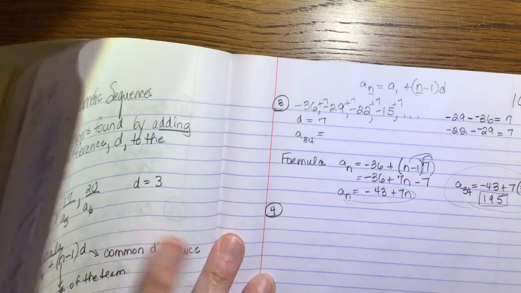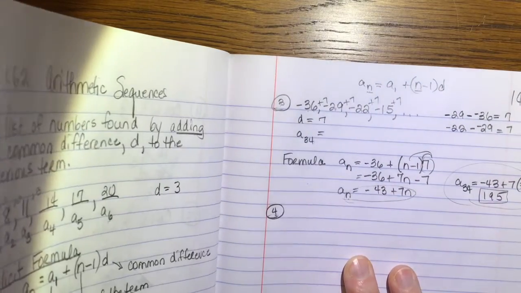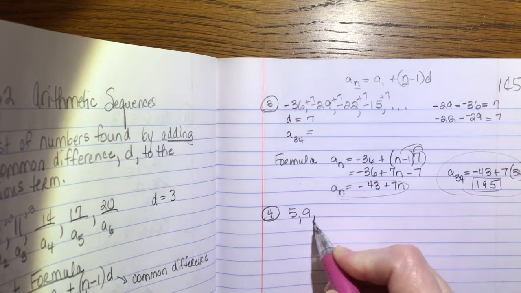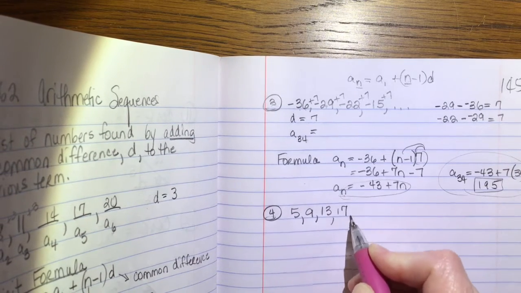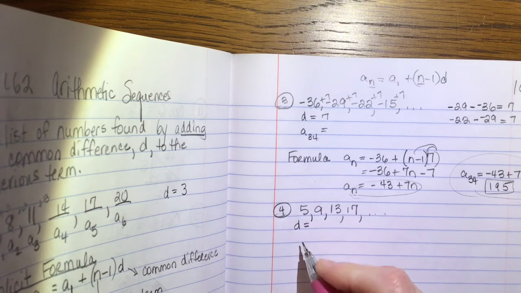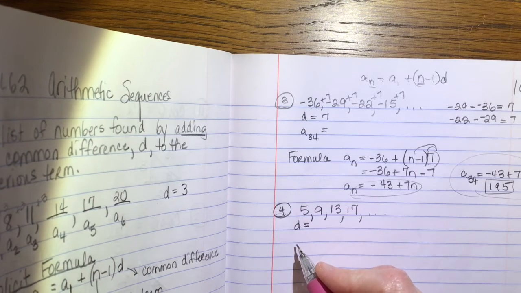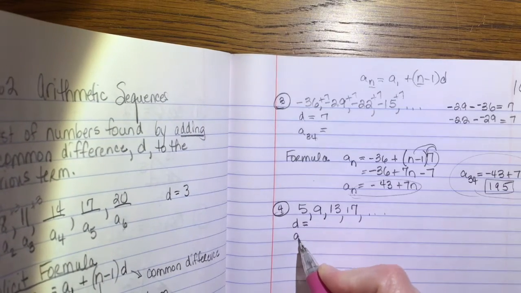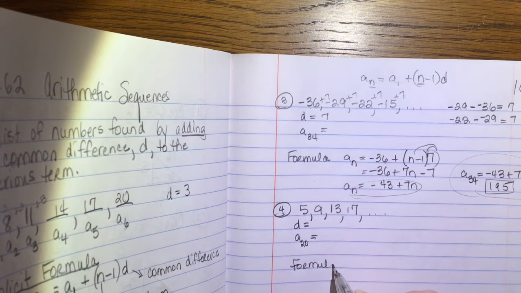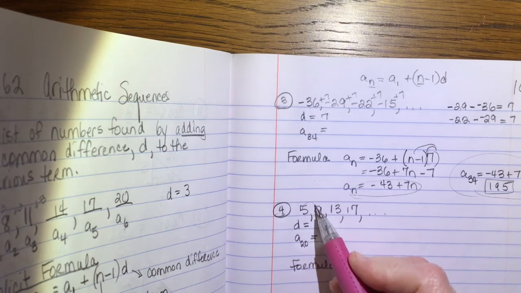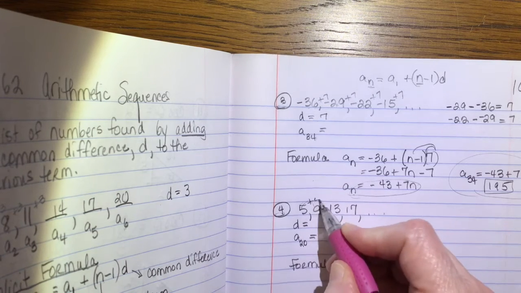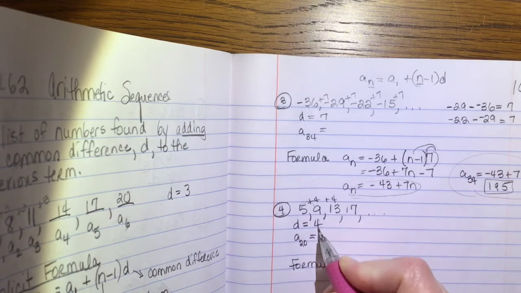Let's do one more. We're going to take the sequence 5, 9, 13, 17, dot, dot, dot. I need to know D. They're asking for a sub, looks like a sub 20. And then we'll find the formula. So, what am I doing to get from 5 to 9? 9 minus 5, 13 minus 9, I'm adding 4. So D is 4, positive 4.